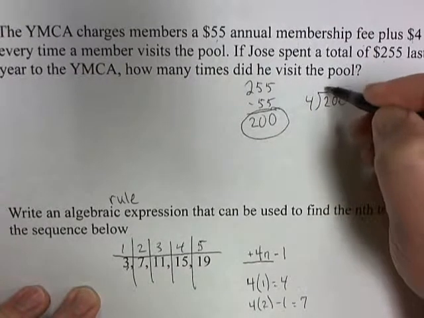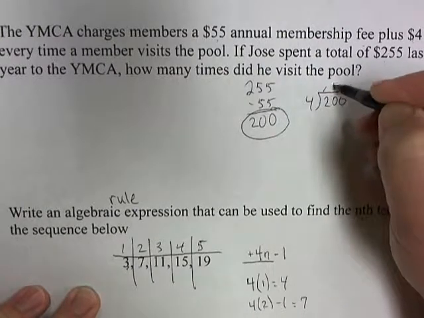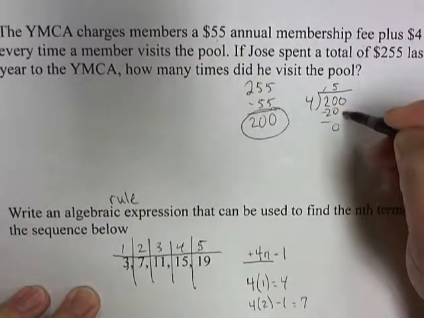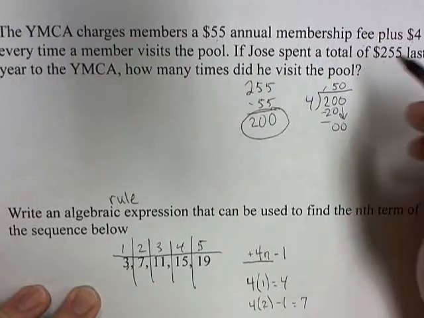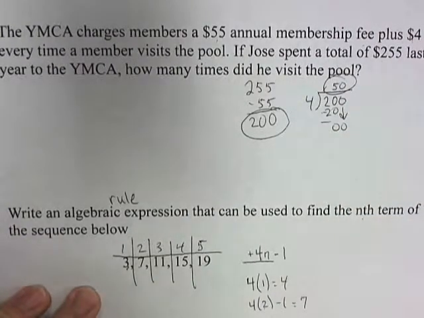2 is not divisible by 4. 20 is, let's see, 4 times 5 is 20. Bring down your 0. 4 doesn't go into 0, so add a 0 there. So our answer is Jose visited the pool 50 times.